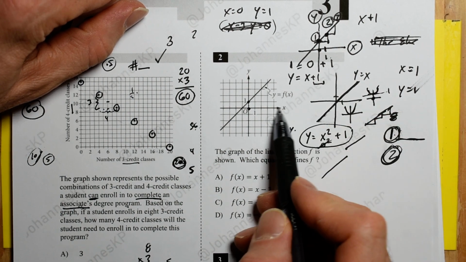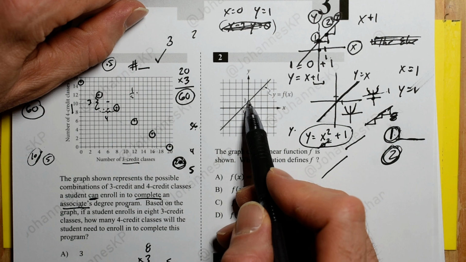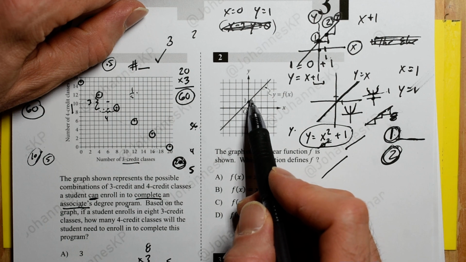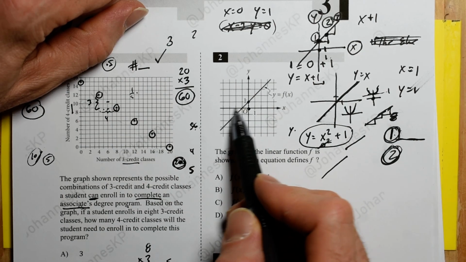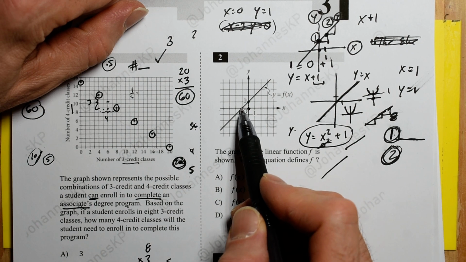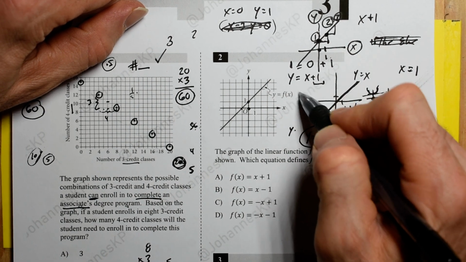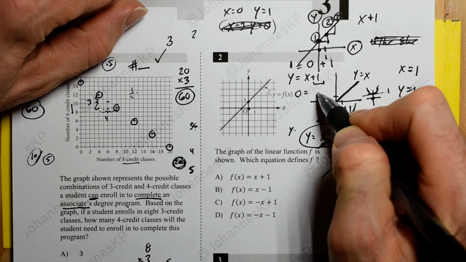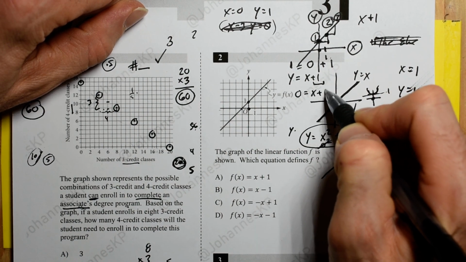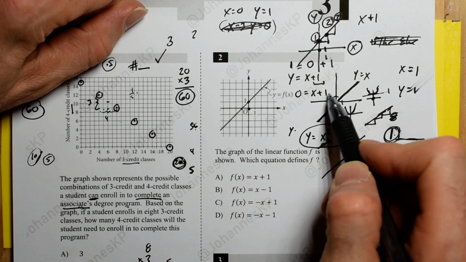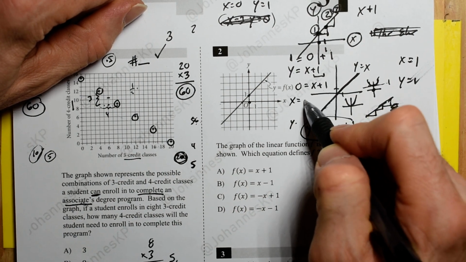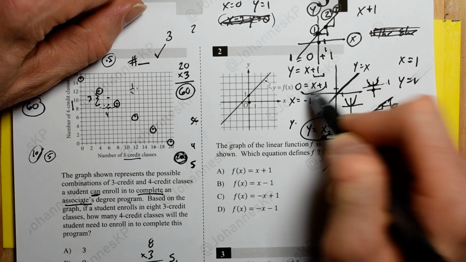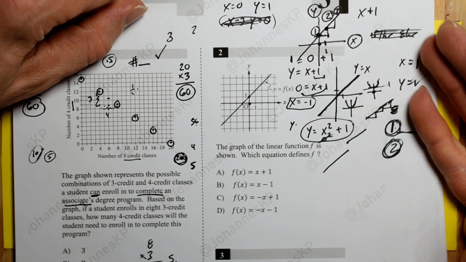Now, could we do the same thing? We said that when x is 0, y is 1. Well, what about when y is 0? Well, that's over here. So when y is 0, x is negative 1. Does that make sense? When y is 0, x plus 1 is 0, so you get x is equal to negative 1 because you move this to the other side. And so that works out.